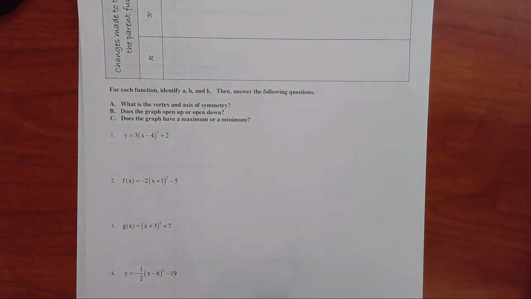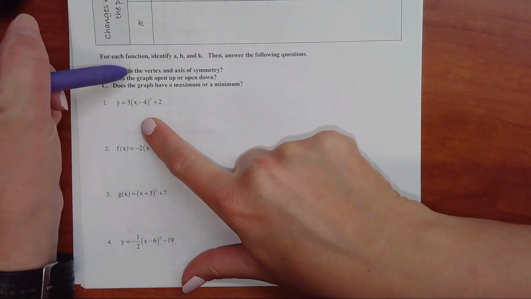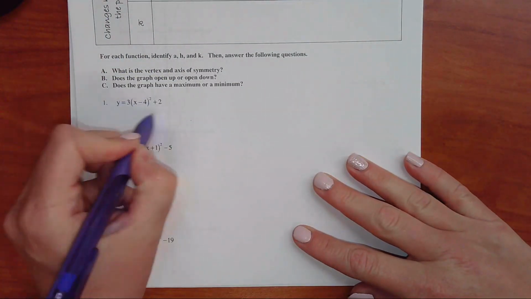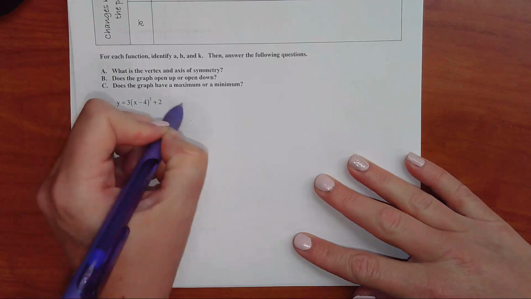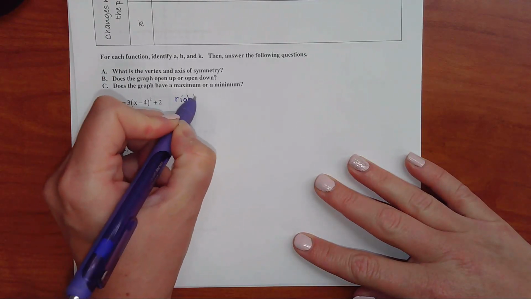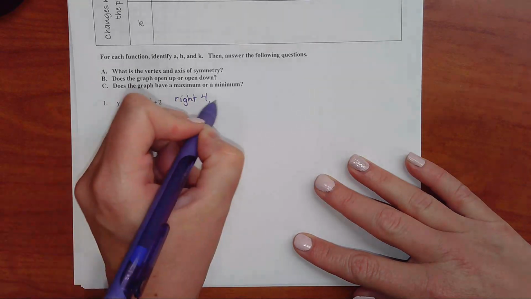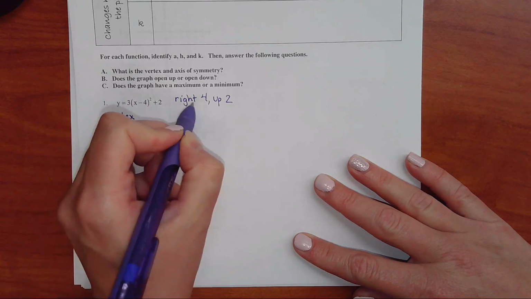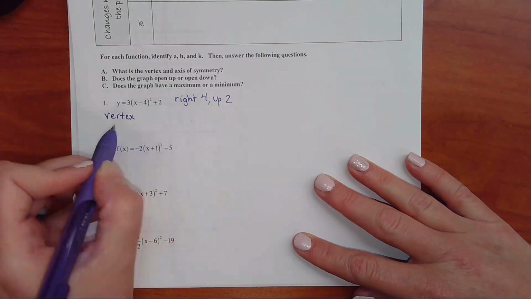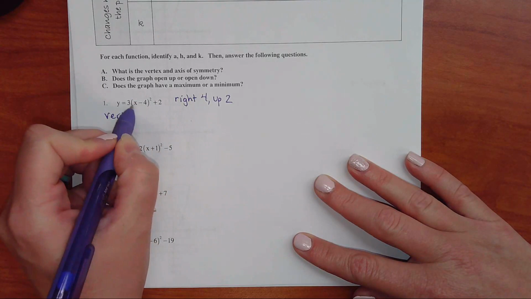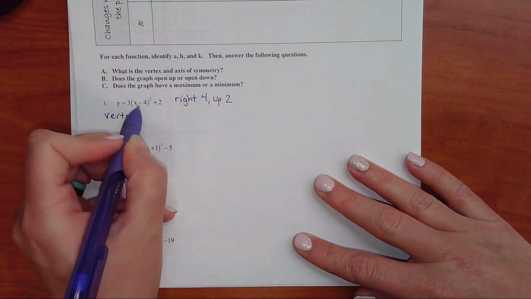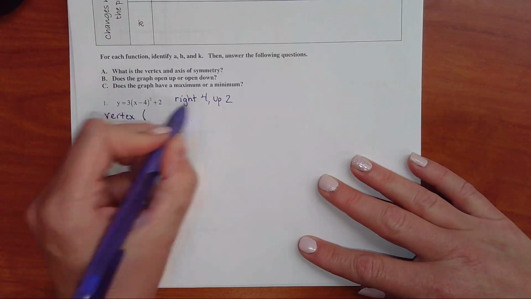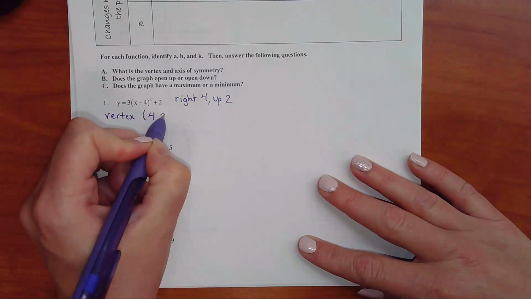If we take a look here, here's our equation, and we're going to answer these 1, 2, 3, 4 questions pretty much. If you have x minus 4, I'm going to write off to the side, that means it moves right 4. And then plus 2 means it moves up 2. When you write your vertex, you're going to want to write this out ahead of time because this will help you to write your vertex. I don't want you to write your vertex -4, 2 because that's not how it moves. It doesn't move left 4. It moves right 4. So your vertex, right is a positive direction, up is a positive direction.